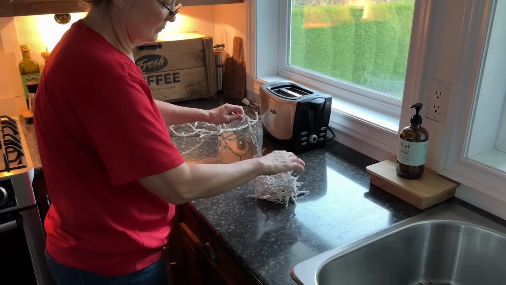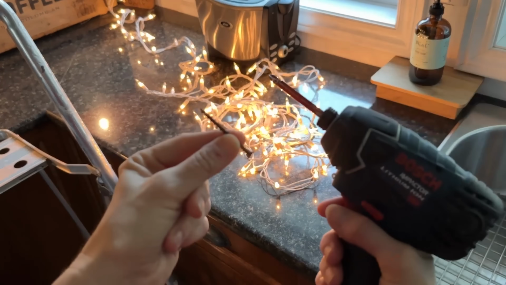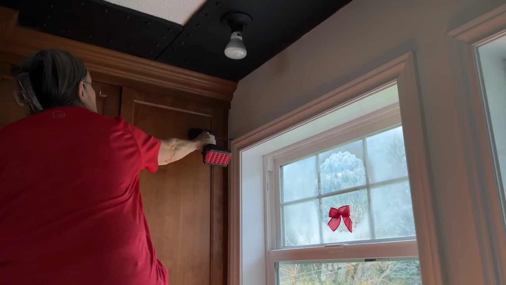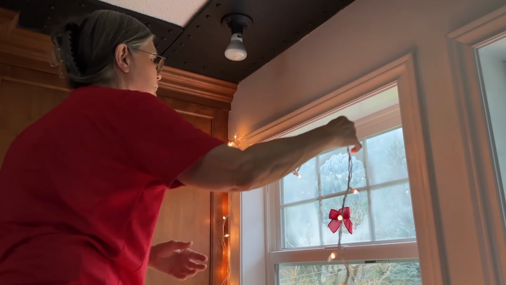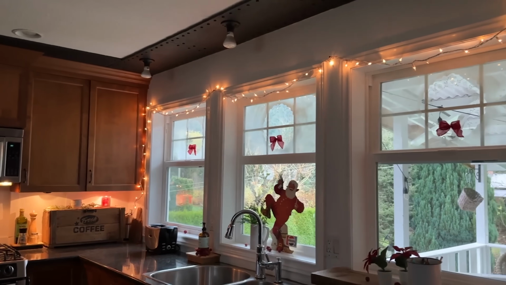I'm now choosing some white mini lights on white strings, then screwing in 3 screws along the tops of the windows to hang the lights. And my dreamy kitchen wreaths have officially dressed up my kitchen for the season.